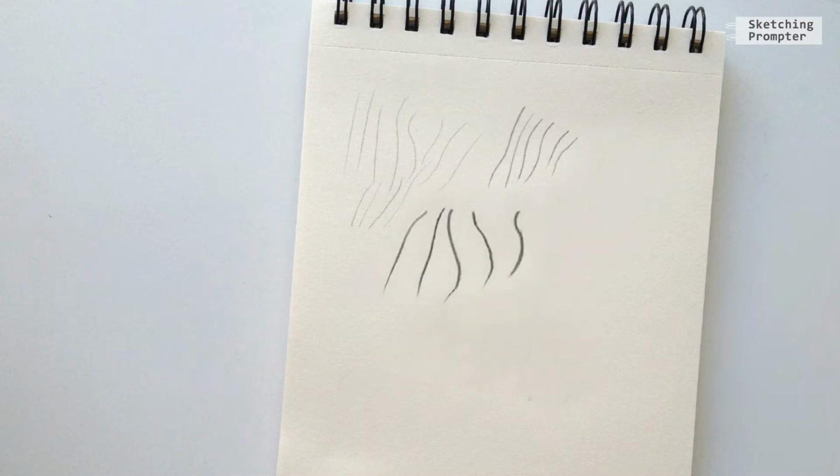If we want to get really thick lines, we use a soft pencil, 4B for example, and it must be a blunt pencil with a blunt tip. When we press hard, we get a very thick and dark line. And with the same pencil we can draw a very thick but light line if we press the pencil lightly to the paper.